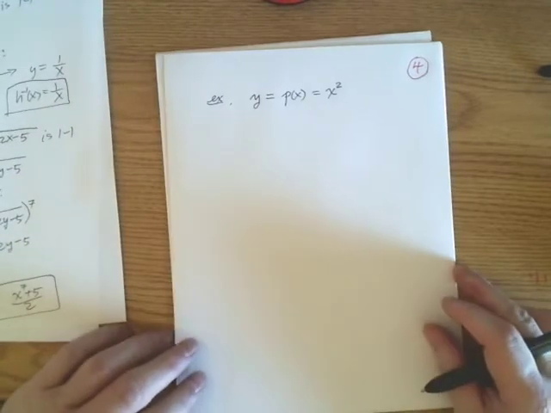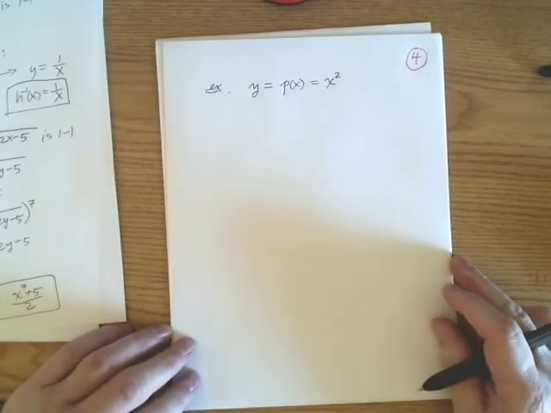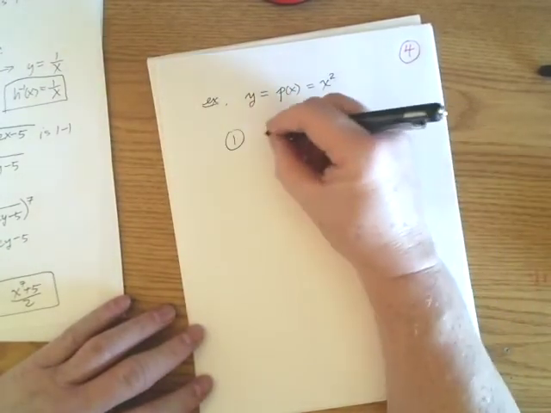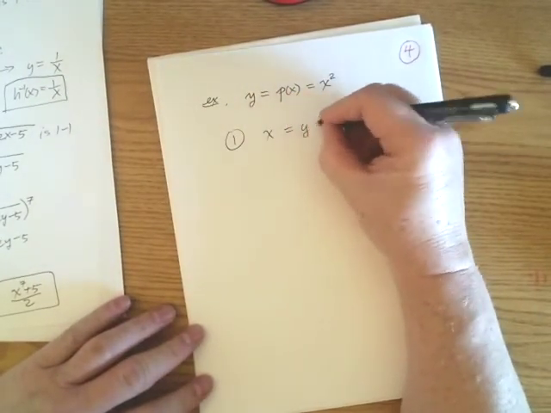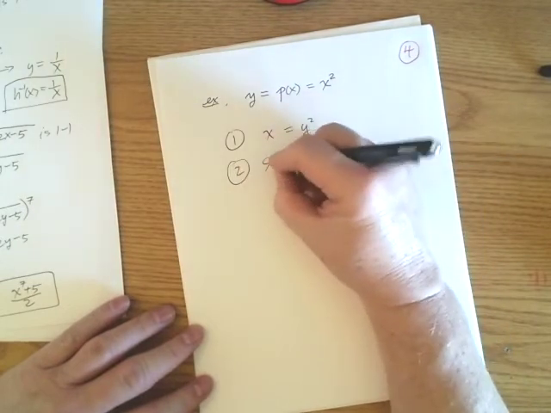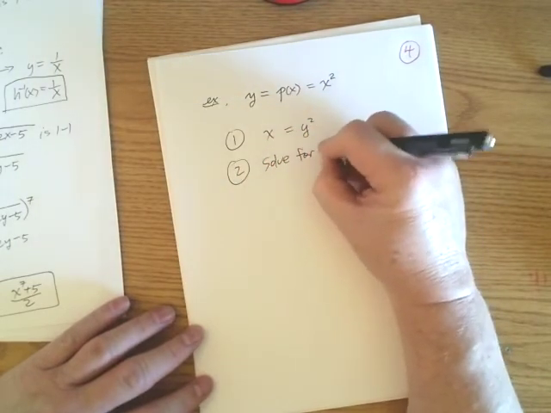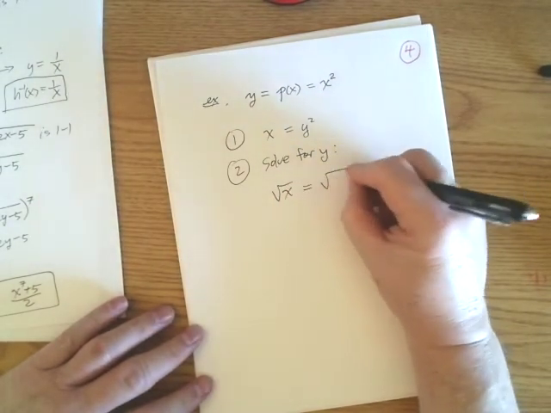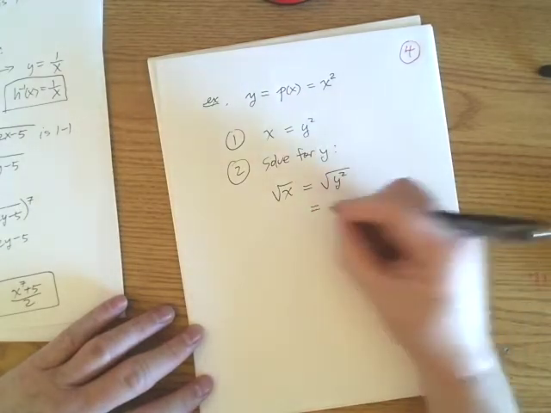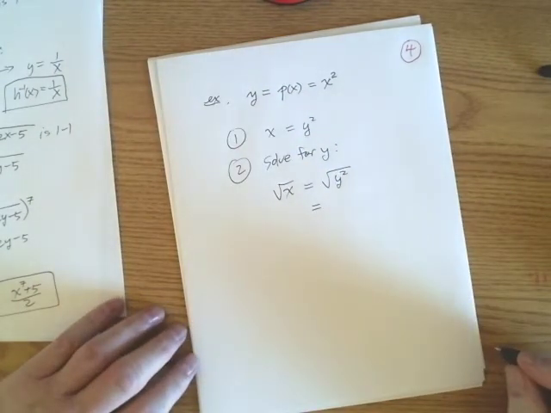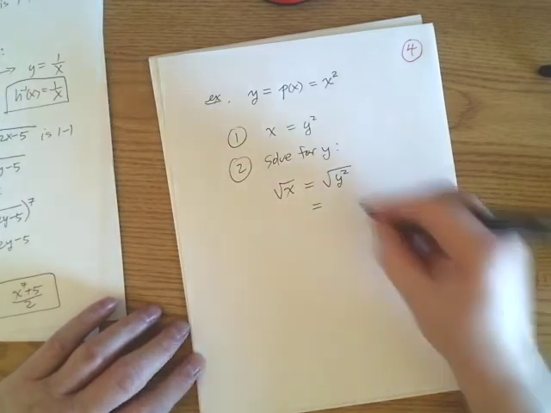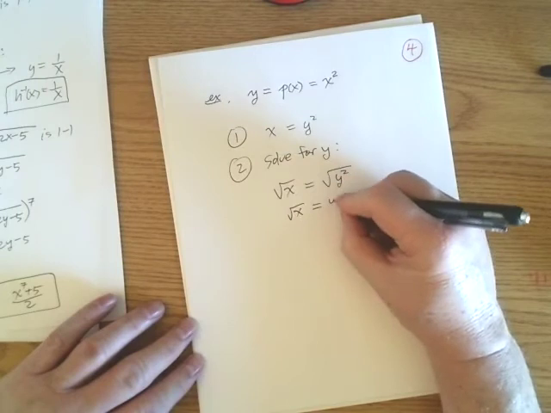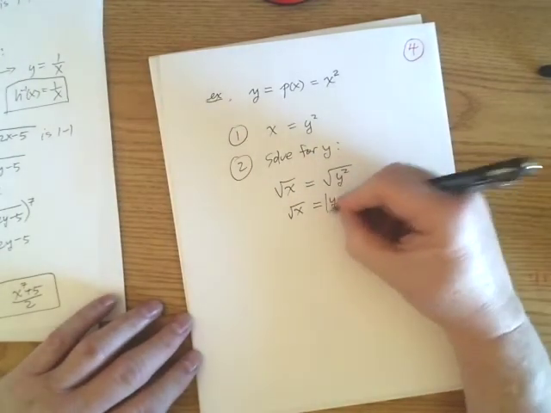I've got this function y equals p of x is x squared. Let's go ahead and see if we can find the inverse here. Okay, x and y, let's interchange them. How would you solve for y? Remember, we're solving for y. You take the square root of both sides. What's the square root of y squared? Aha, fooled you. It is not y. The square root of y squared is the absolute value of y.